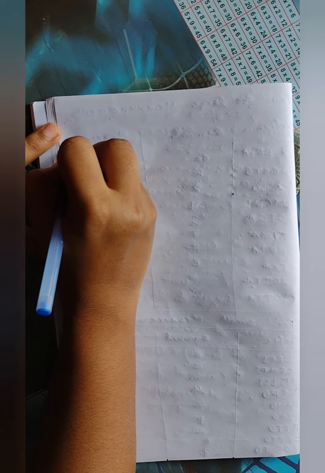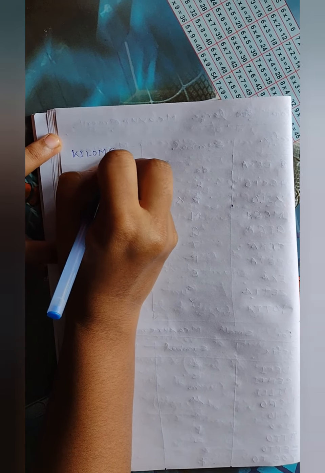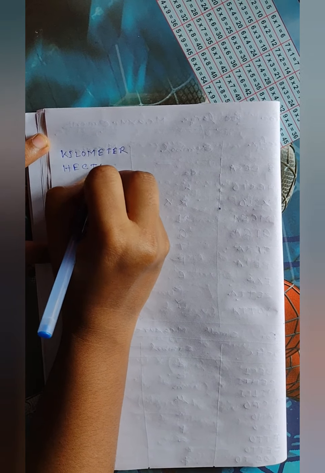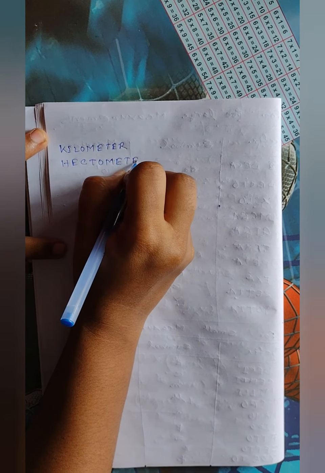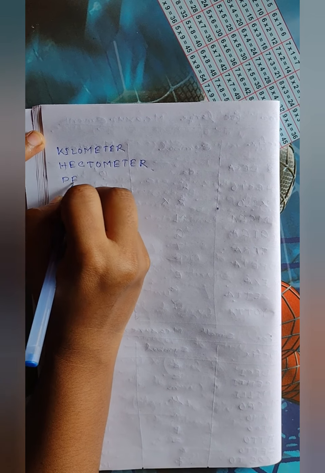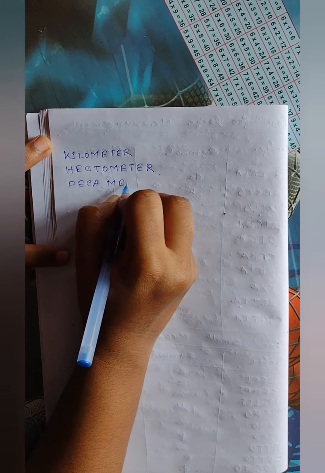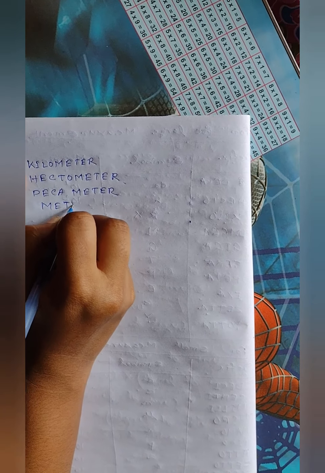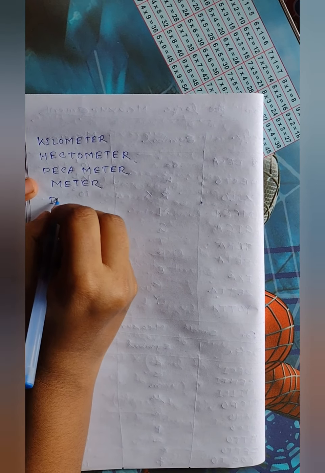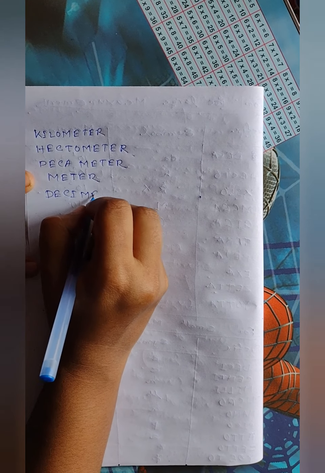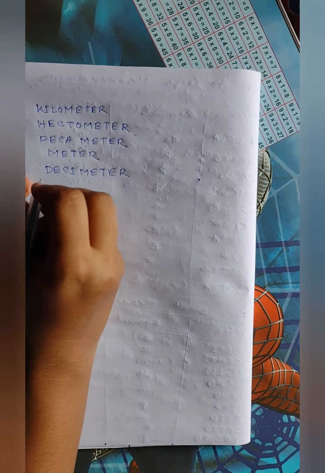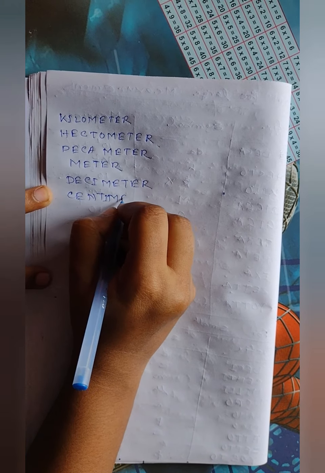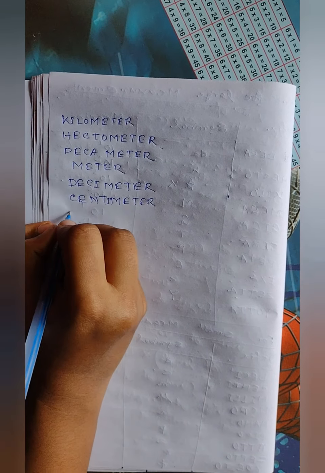Okay, that is kilometer, hectometer, decameter, meter, decimeter, centimeter, millimeter.